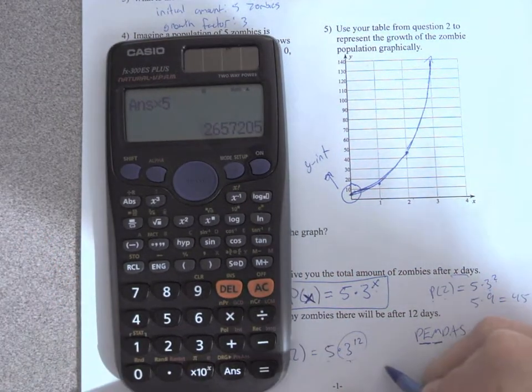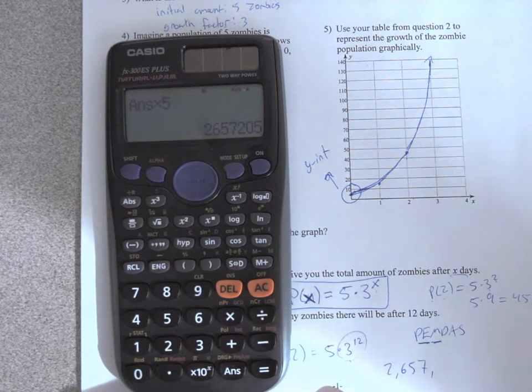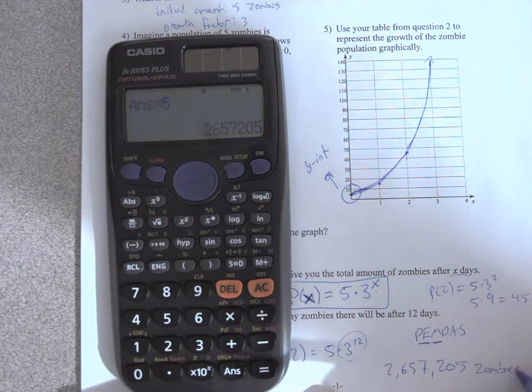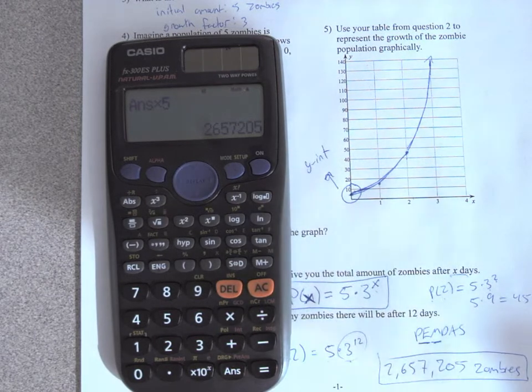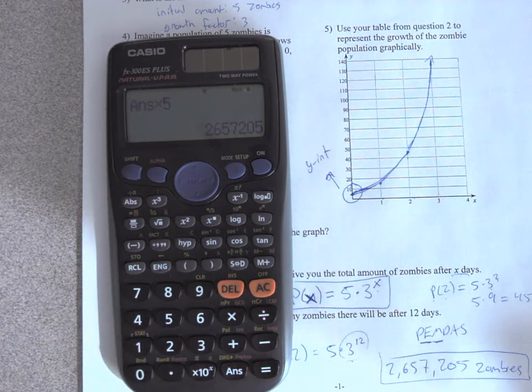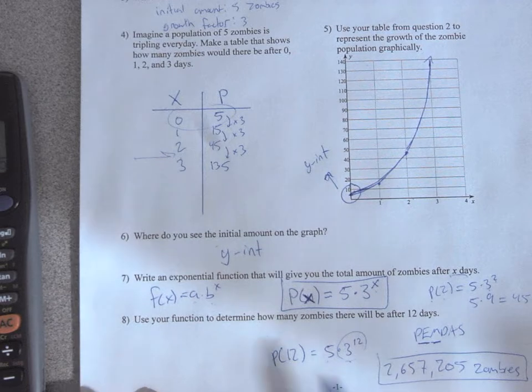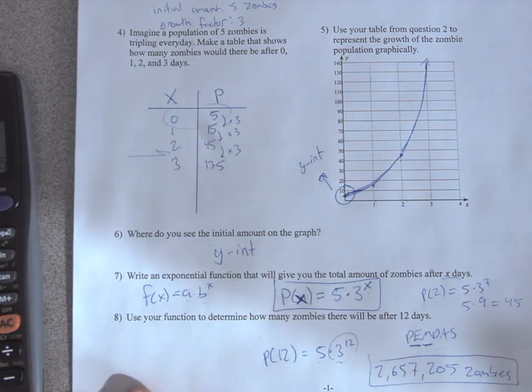So that looks like 2,657,205 zombies in 12 days. That's pretty powerful, right? It's a pretty crazy amount of growth. So that's how you write a function, and this would be evaluating a function, plugging in a number and then seeing what the value is.